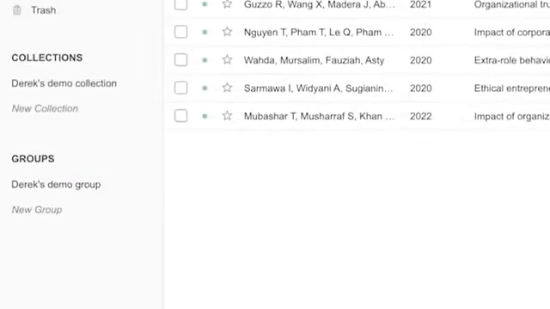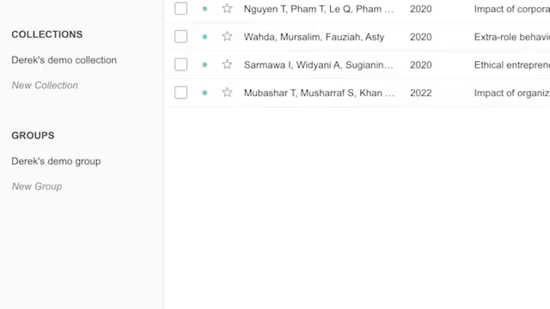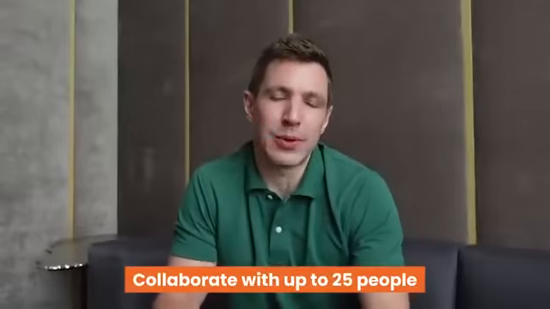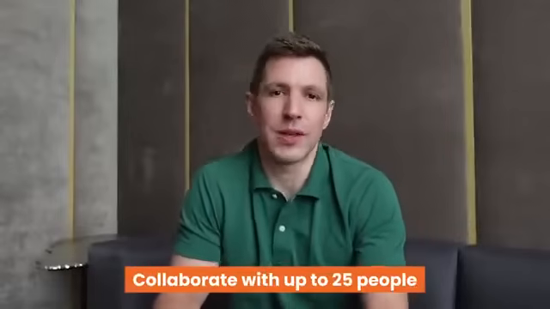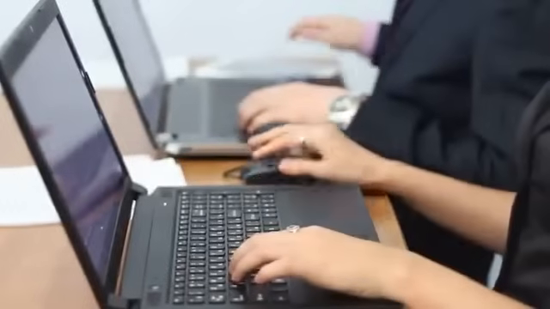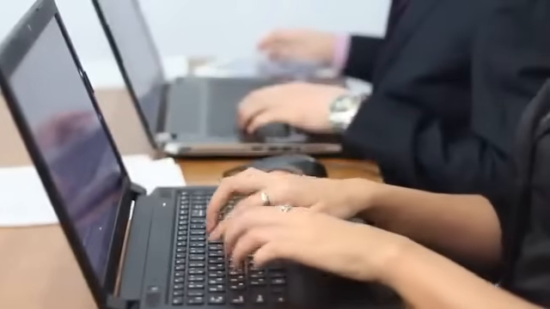Continuing downward, the final section is the Groups section. Now, Groups allows you to share reference information and collaborate with up to 25 people. At least that was the limit at the time of recording this video. This is really useful functionality, for example, if you're working on a group project and you want to share reference information between different group members.